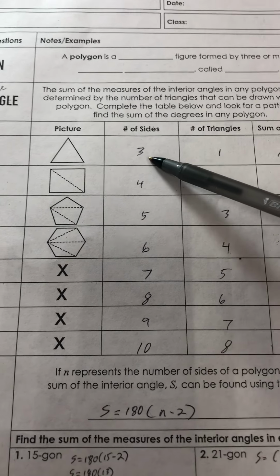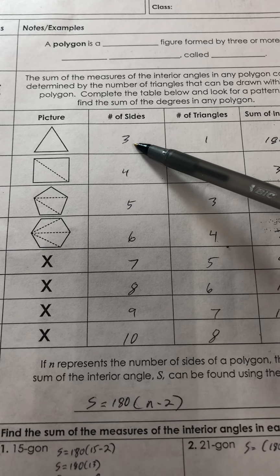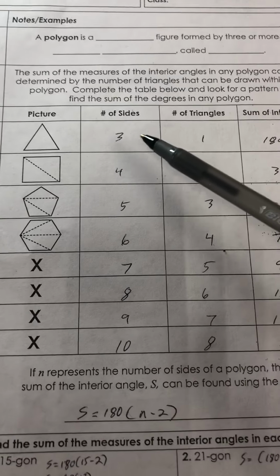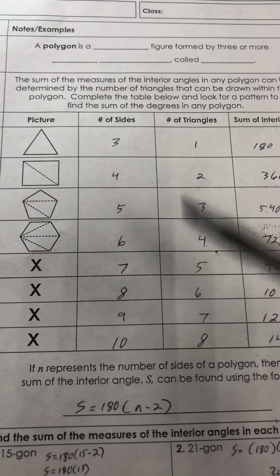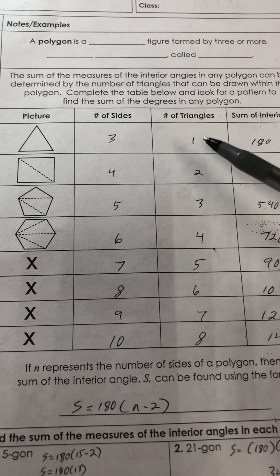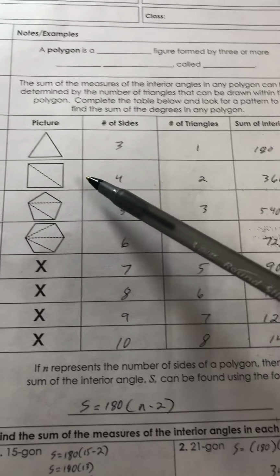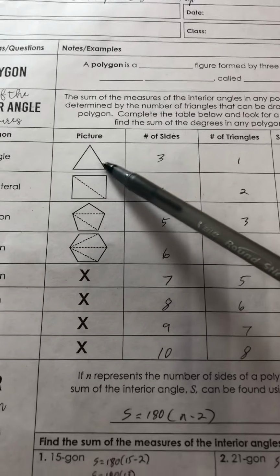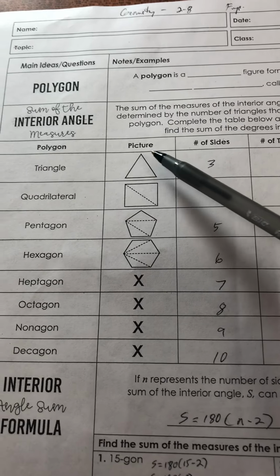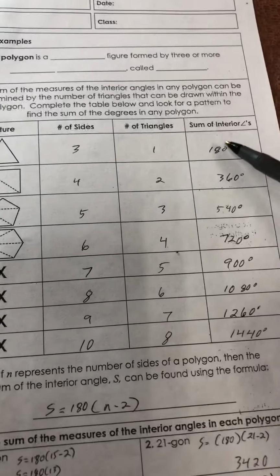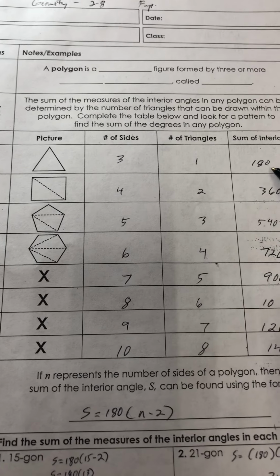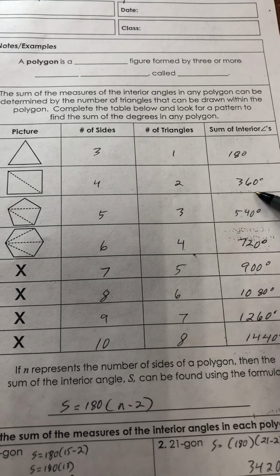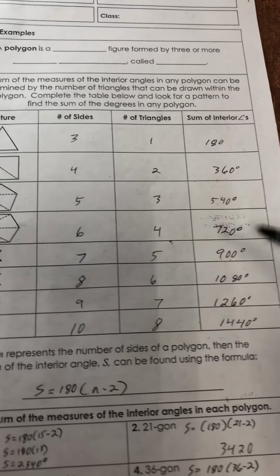this is how we came about the formula of 180 times quantity of n minus 2. It's because there's a difference of 2 whenever we talk about the number of sides and the number of triangles within a polygon. And we understood from our last unit that the sum of all the interior angles always equals 180, no matter what triangle you're looking at. And so if you have a 4-sided figure, that's 360, a 5-sided figure, that's 540, and so on.